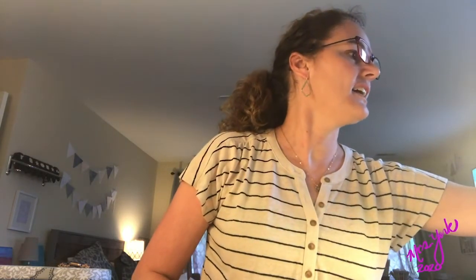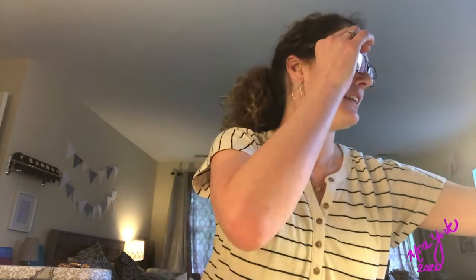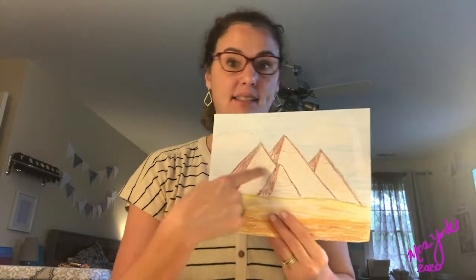So the base is 755, but the height is around 455 now. It covers over 13 acres and is constructed with about 2.3 million stone blocks. It took 20,000 workers 20 years to build these pyramids. Good gracious. And no one's quite sure how they were built.